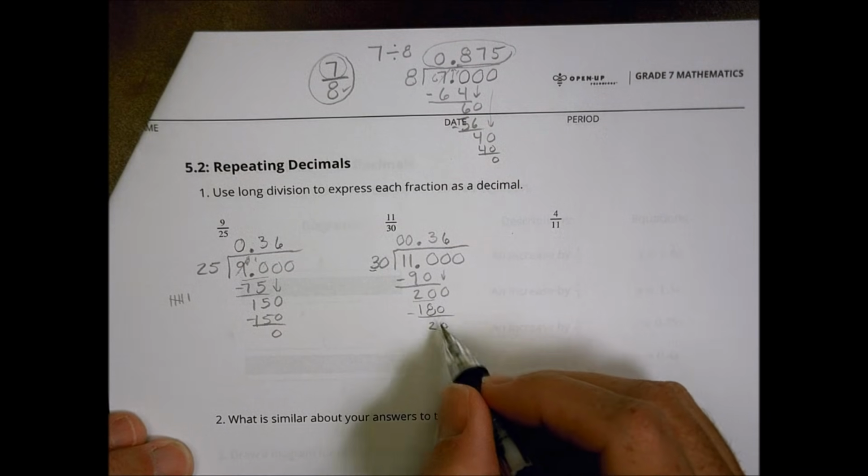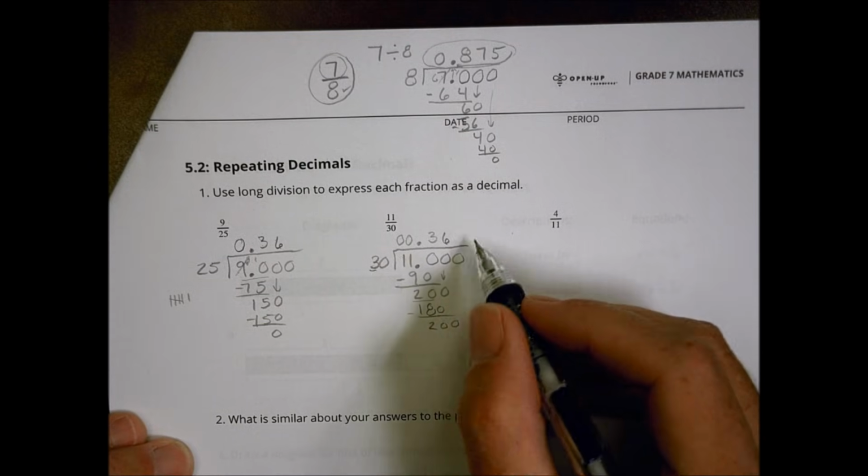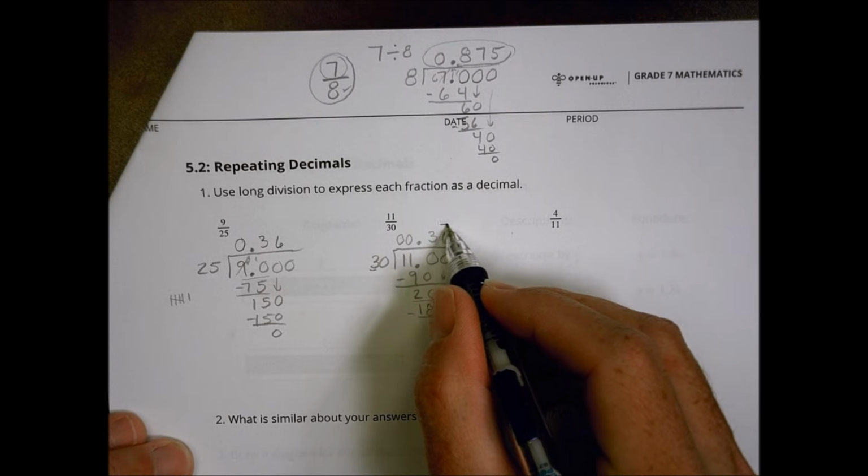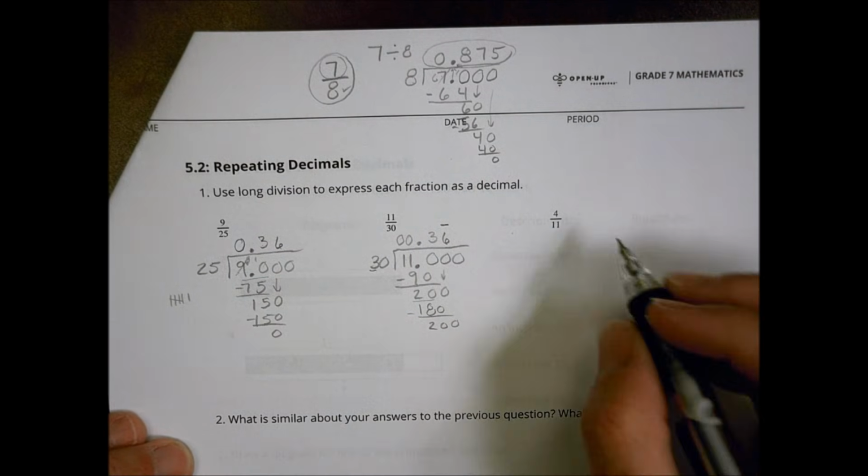And so I can see that I'm going to have a repeating thing here, because that becomes another 6, and it's going to go on and on and on. So this solution becomes 0.36, and I put a repeating bar over the 6 there.